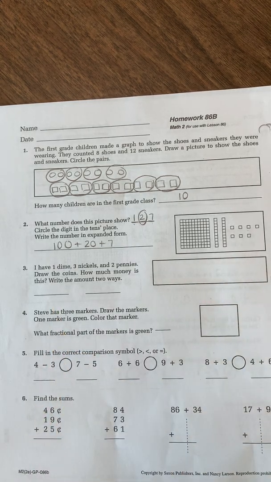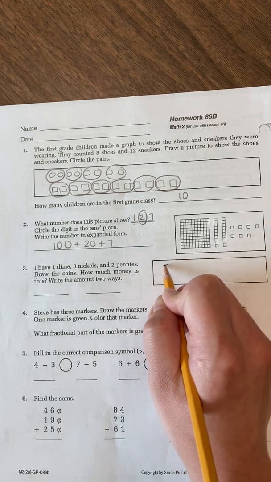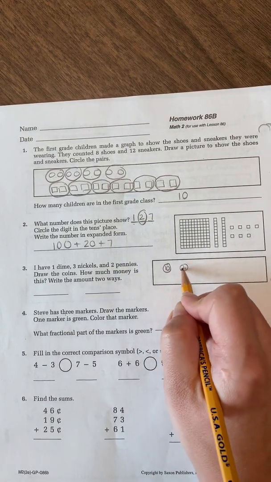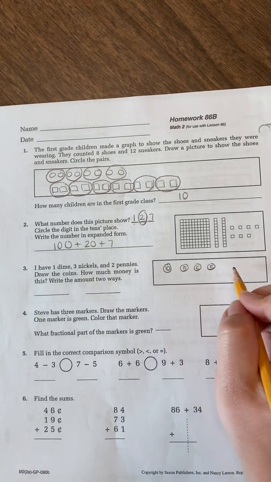Number 3. I have 1 dime, 3 nickels, and 2 pennies. Draw the coins. 1 dime, 3 nickels, and 2 pennies.